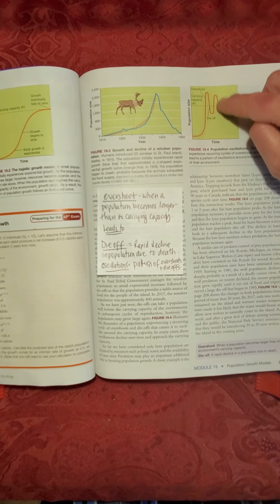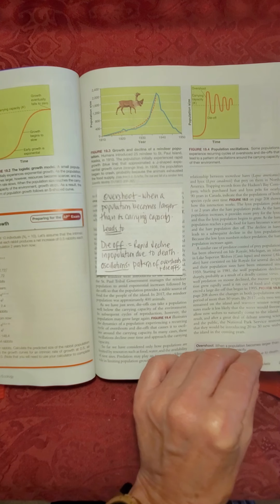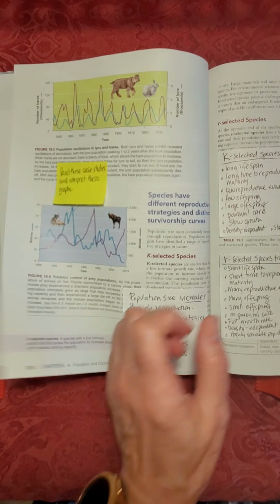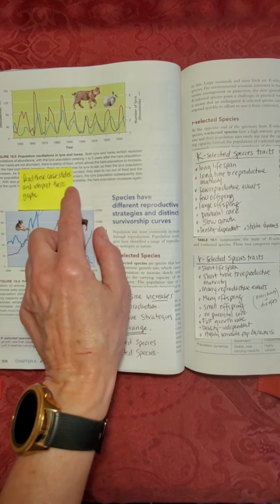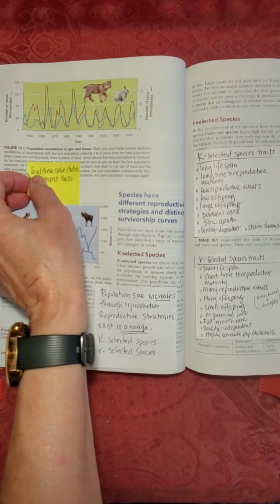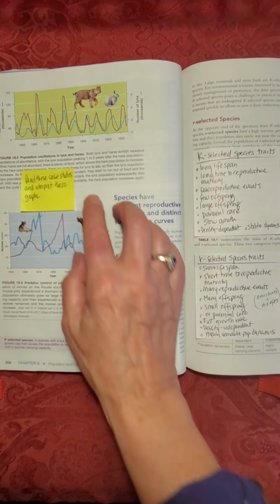That means it's going up and down, up and down, and then eventually it levels off at the carrying capacity. It can't sustain anything more than that carrying capacity. Here are two case studies. I would like you to read these and in your own mind try to interpret them. This is population oscillation, so now you know what that means.